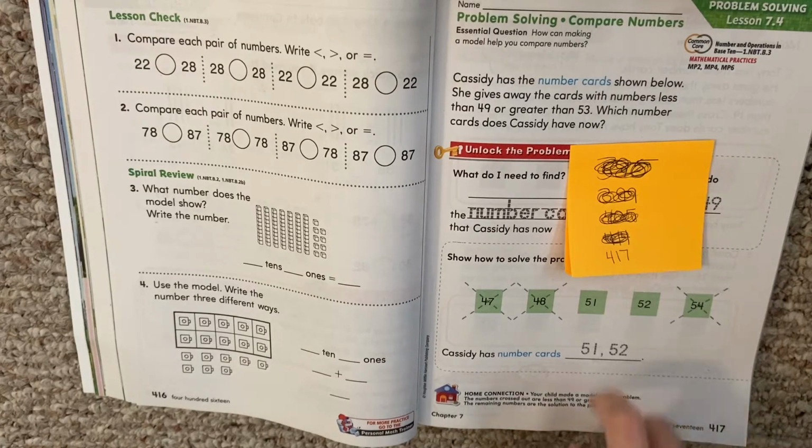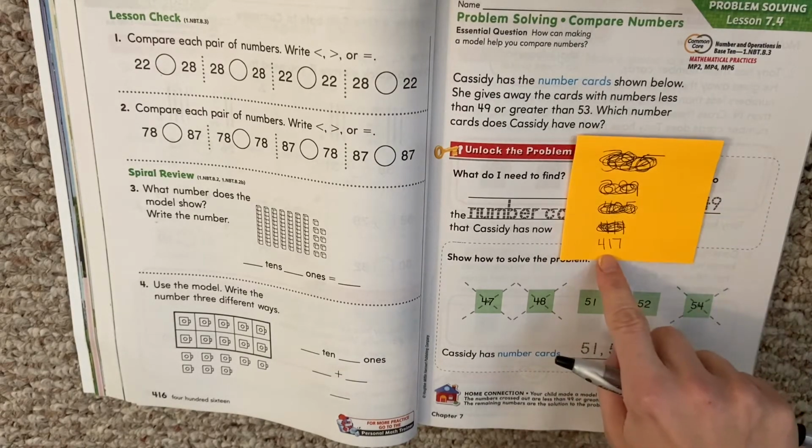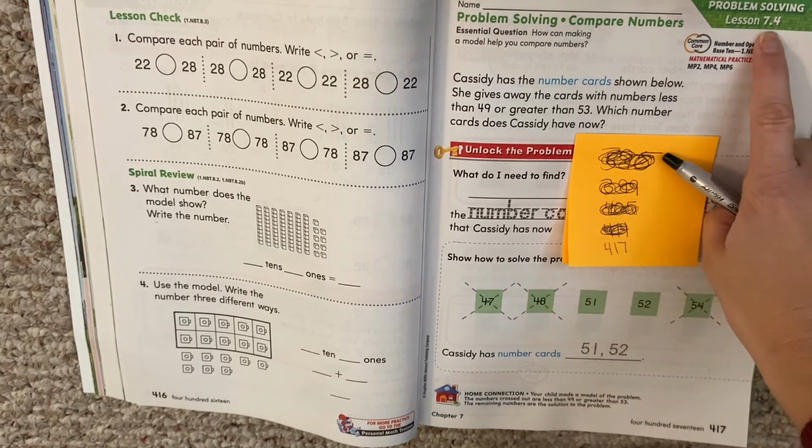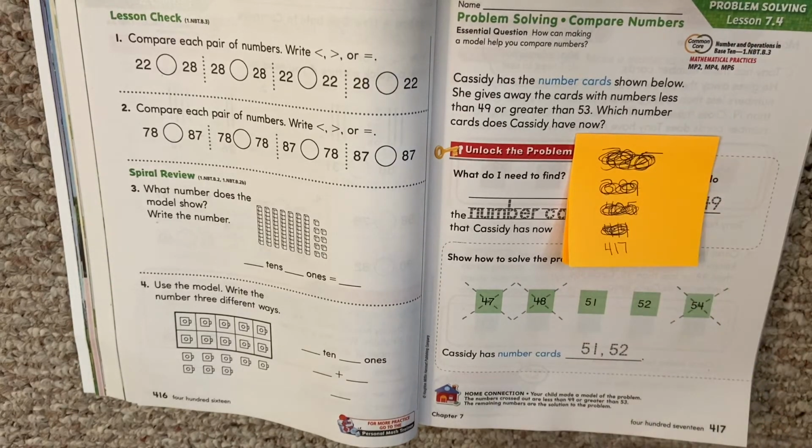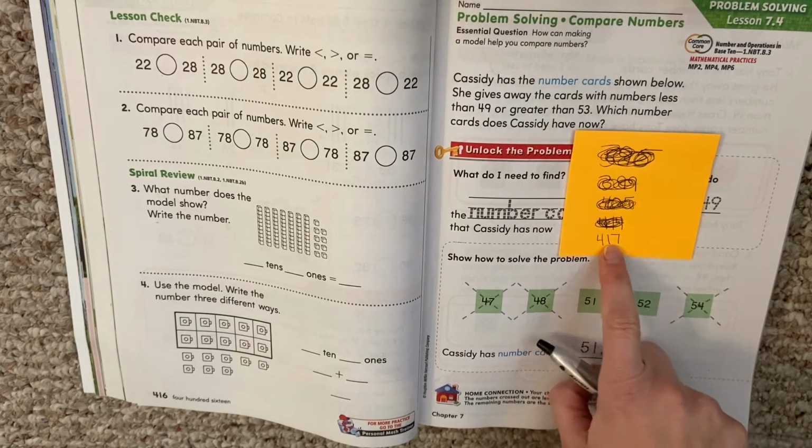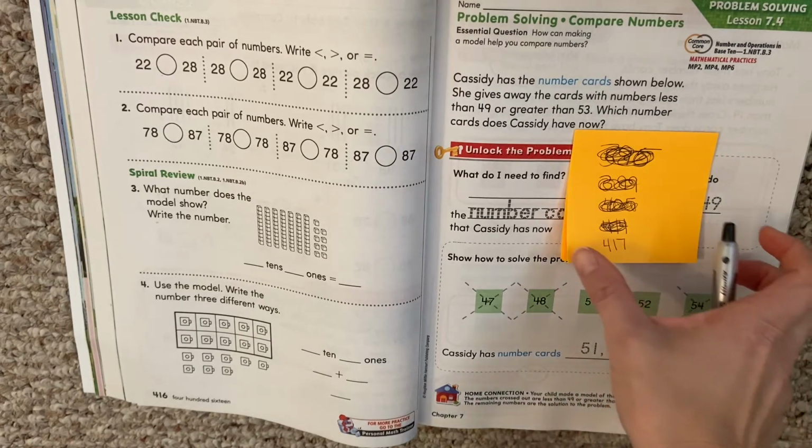Hello, first graders. Today we are working on page 417. That's lesson 7.4 in your math book. Okay, so find page 417, pause the video, hit play when you're ready.